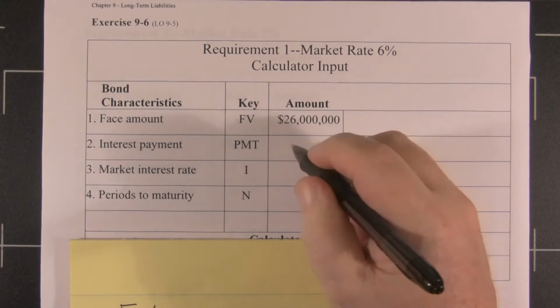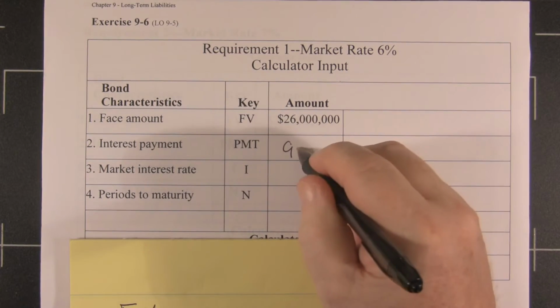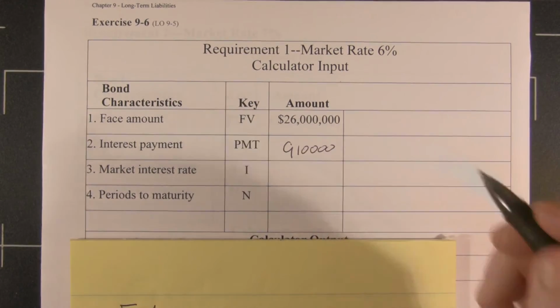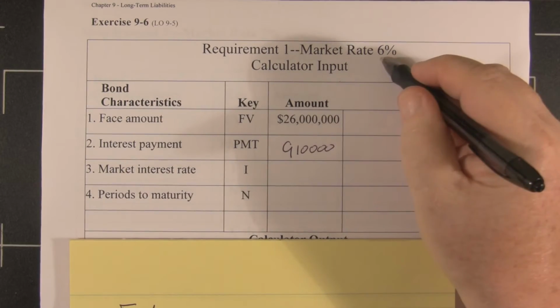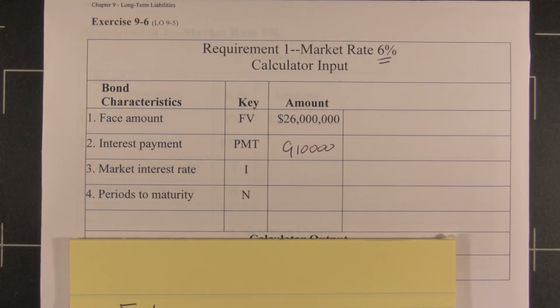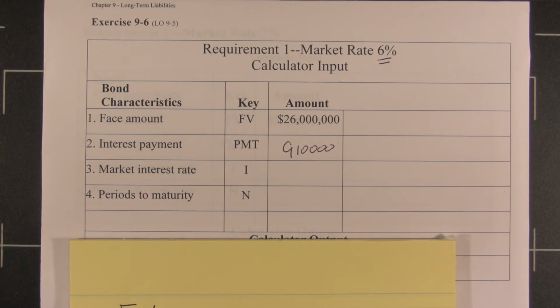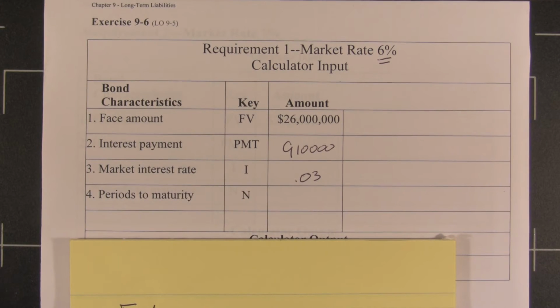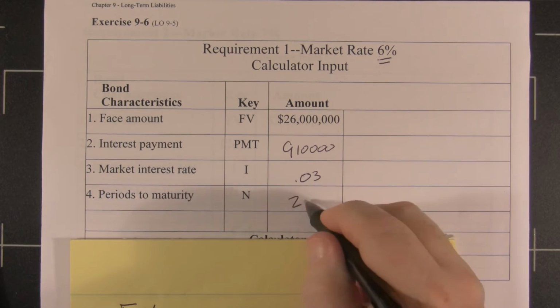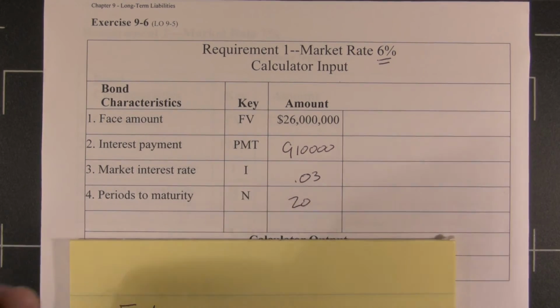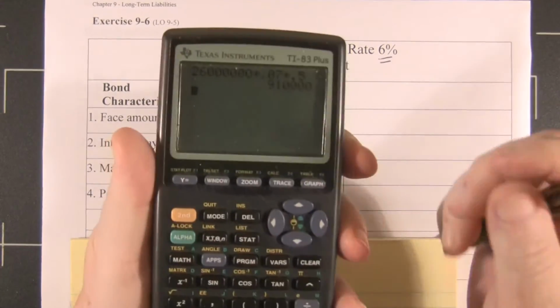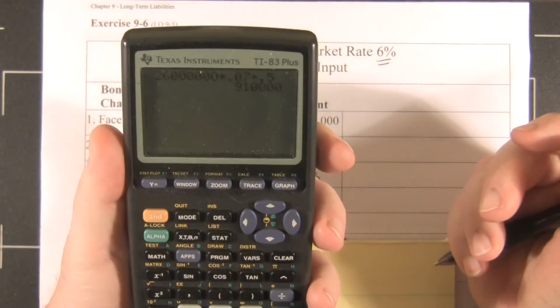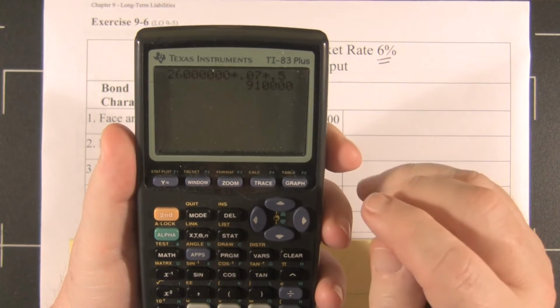We have them all. The payment is $910,000, and they tell us in this case the market rate is 6%. So we take 6% divided by 2. That becomes 0.03 or 3%. And the periods to maturity are a total of 20. So now we can go back to our calculator. And again, same problem. If I can see it, you can't, and vice versa.